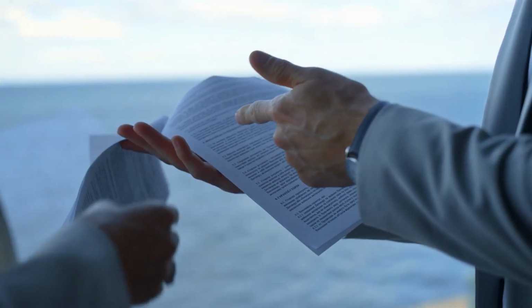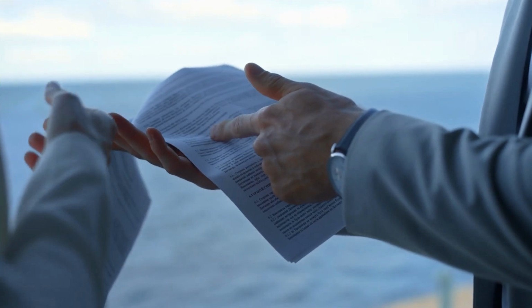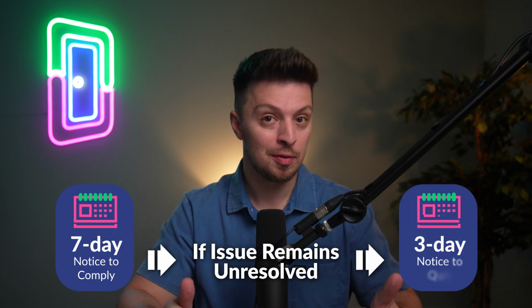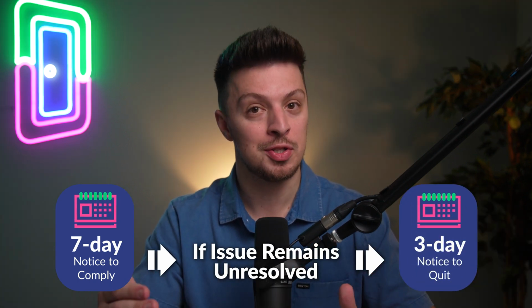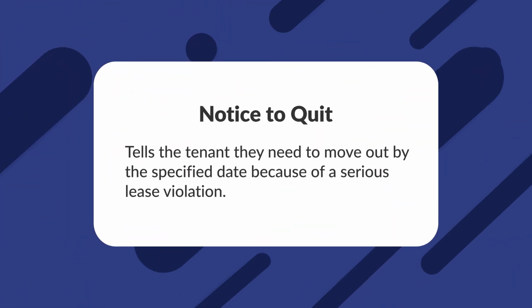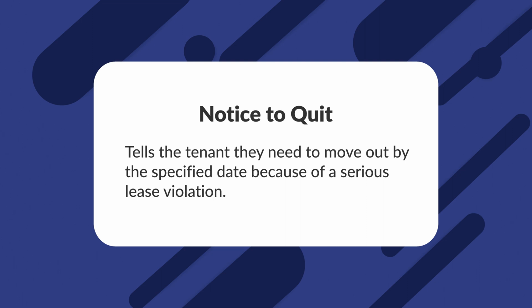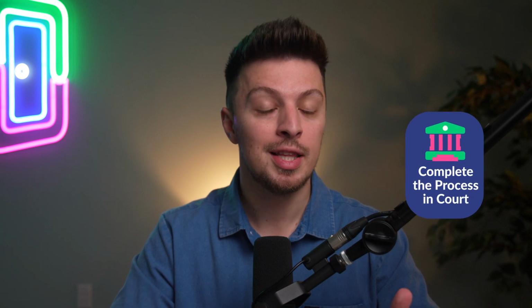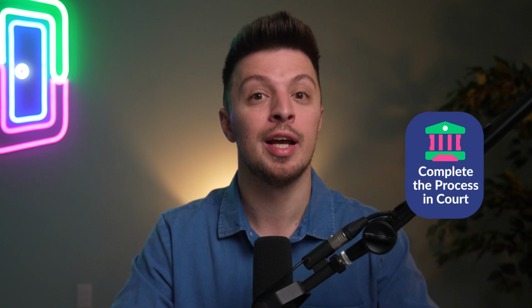You can also evict a tenant for violating their lease agreement. However, this requires a 7-day notice to comply from landlords. If at the end of those 7 days, the issue remains unresolved, you have to give the tenant a 3-day notice to quit before filing a complaint. Now, a notice to quit essentially tells the tenant that they need to move out by the specified date because of the seriousness of the violation. And whether the tenant obliges with this notice or not, you will likely need to complete the eviction process in court to regain full possession of the unit.